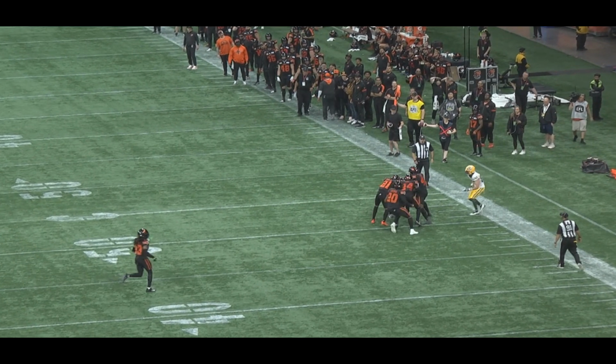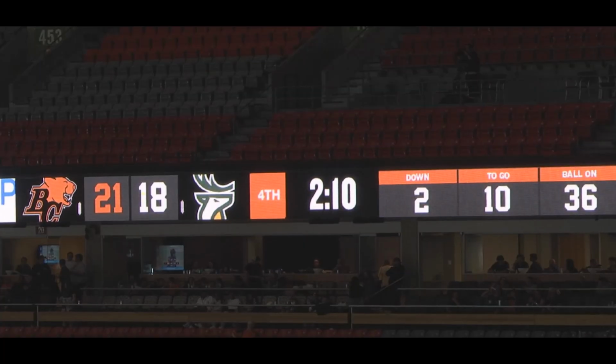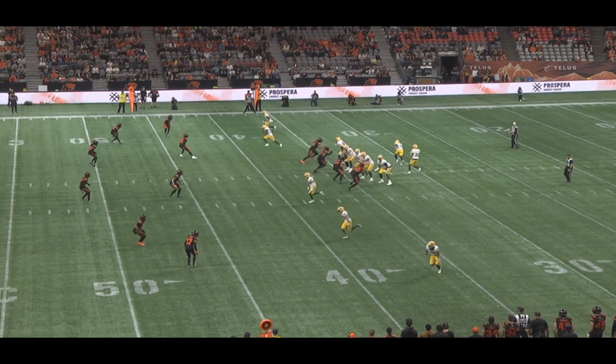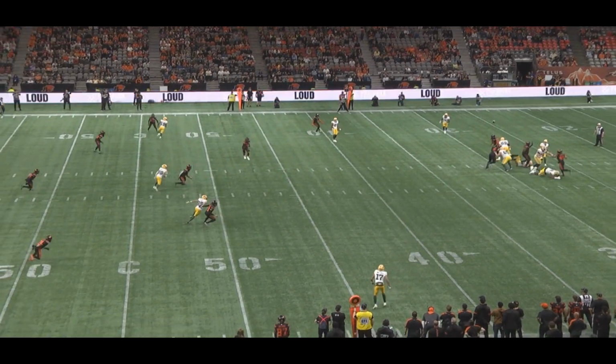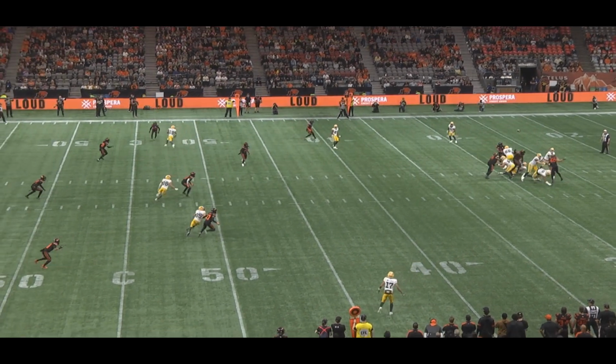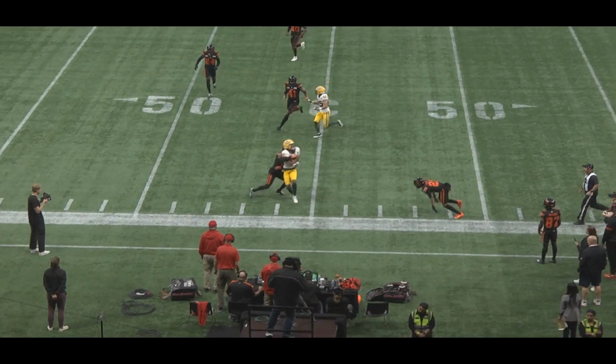So now let's go ahead and look at this cut-up and see how teams attack the width of the field horizontally. So Edmonton right here, watch what they're running. They've got 15-yard curls and a huge throw out to the sideline for a 15-yard gain with a lot of space.